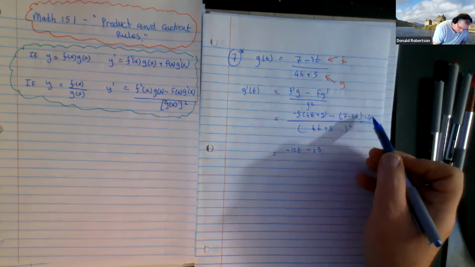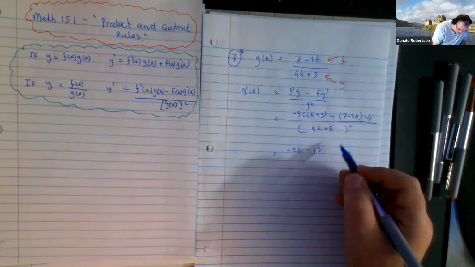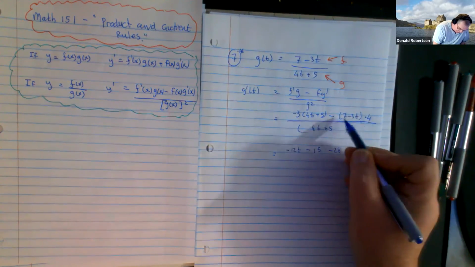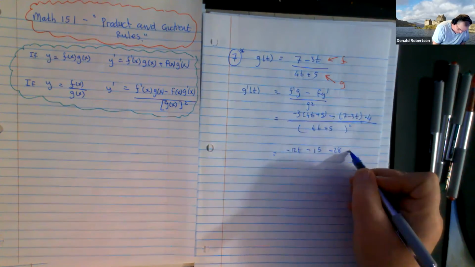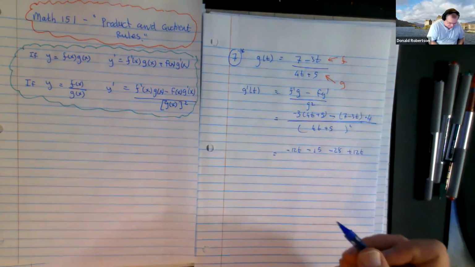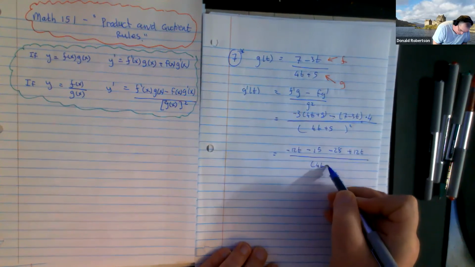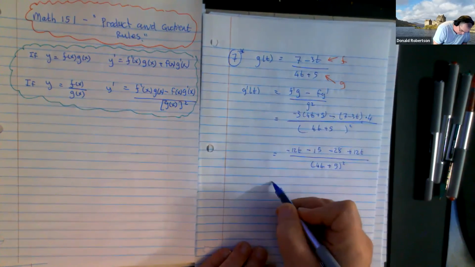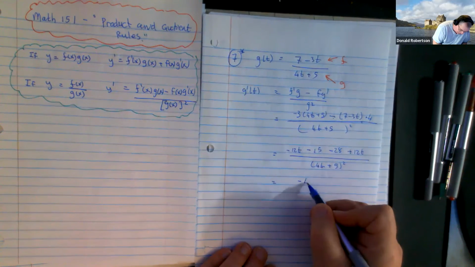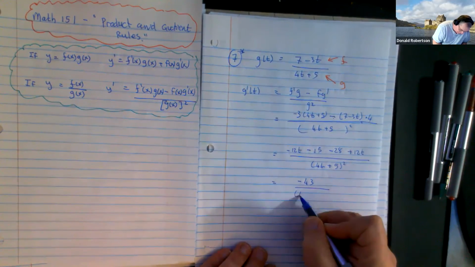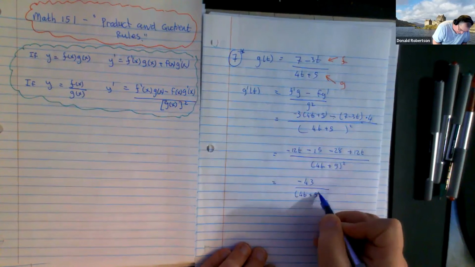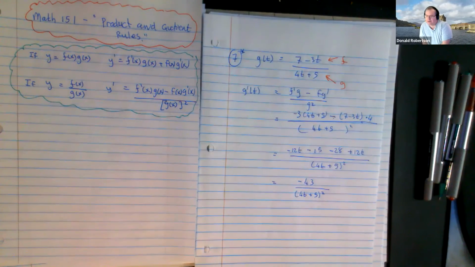I could probably do this in one go. If I call that -4 times 7, you get -28. And -4 times -3 gets you plus 12t. That was interesting. And that's over 4t plus 5 squared. It looks like I get -43 over 4t plus 5 squared. Is that what you got? Because I count wrong sometimes. Okay. And would you agree that's as good as that's going to get, right? There's nothing much you need to do about that.